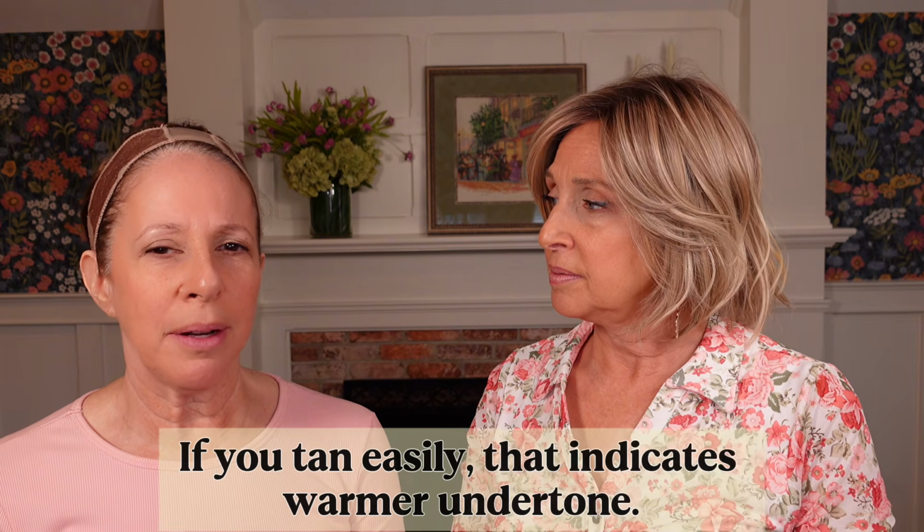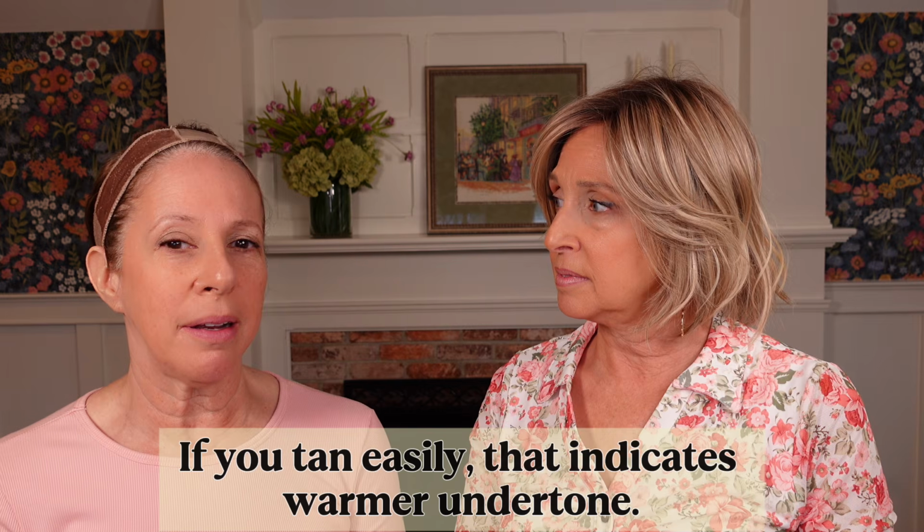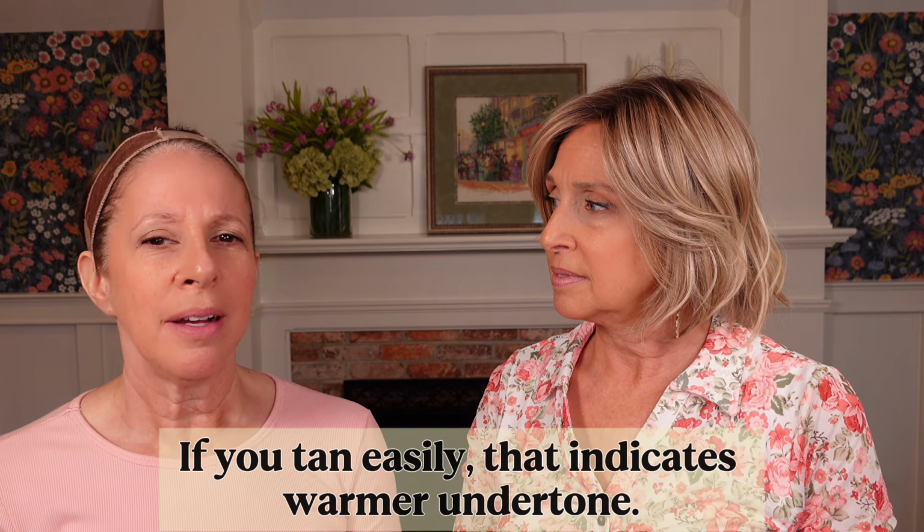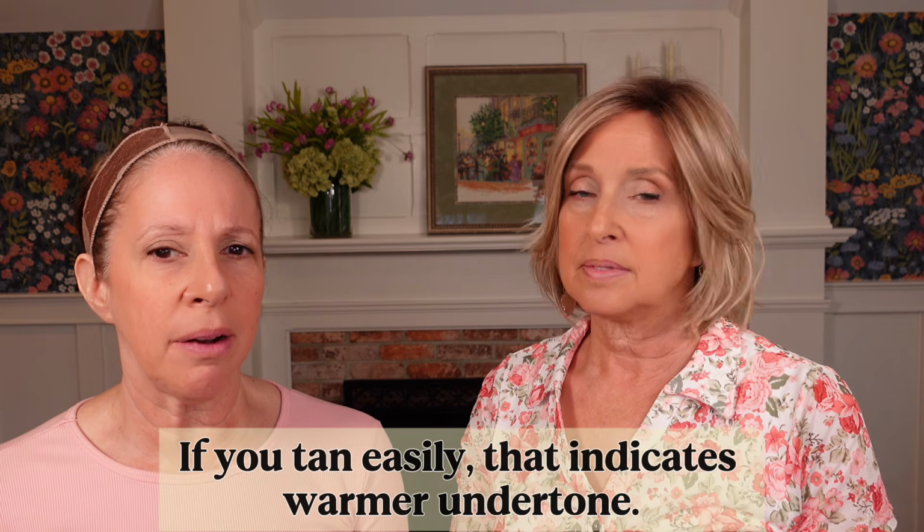And I forgot to mention one other thing that you can look at for skin undertone, and that is how does your skin react to sun exposure? Are you somebody who tans easily, or do you burn to a crisp and you never tan, or do you burn first and then you tan? I would say I tan pretty easily. Once in a while, especially if I haven't put on any sunscreen, my nose will burn and then tan. But in general, I tan easily. I don't burn.